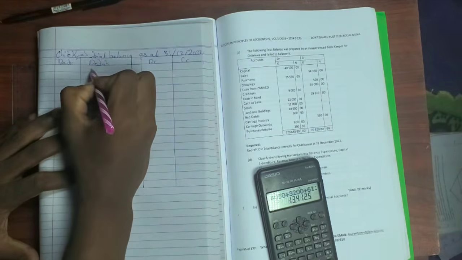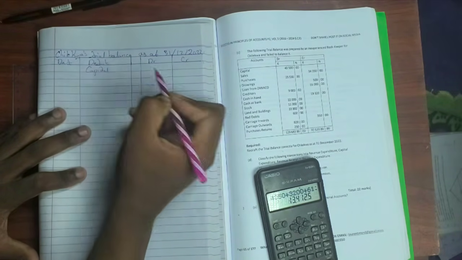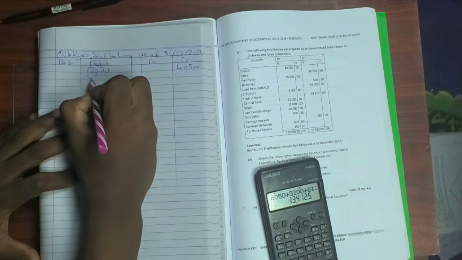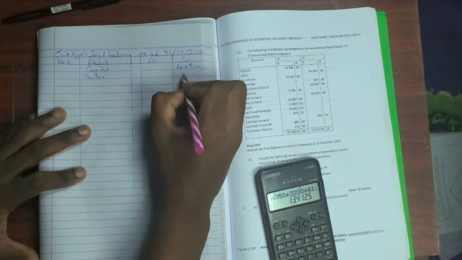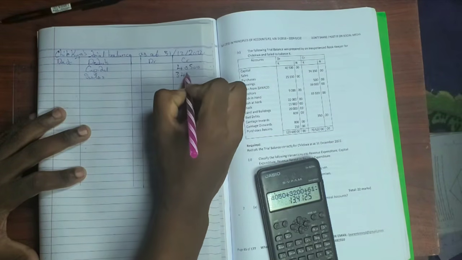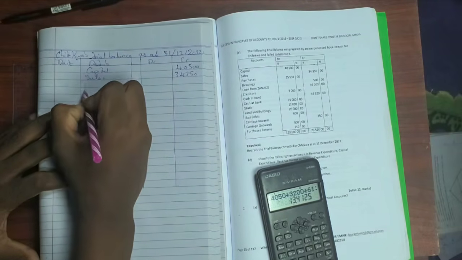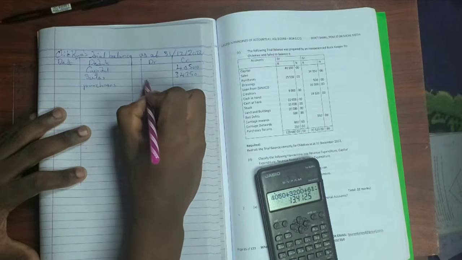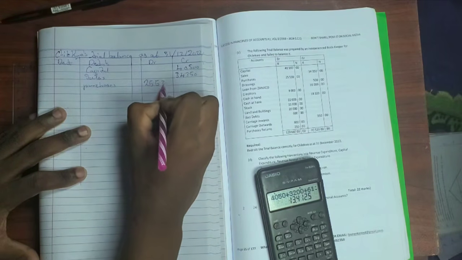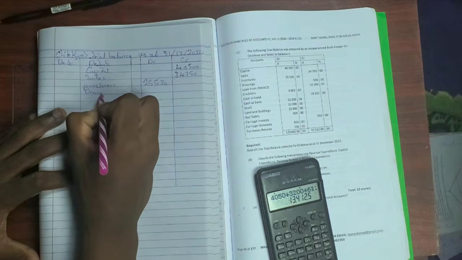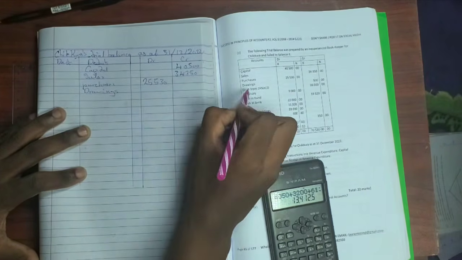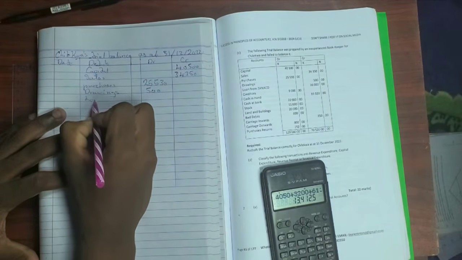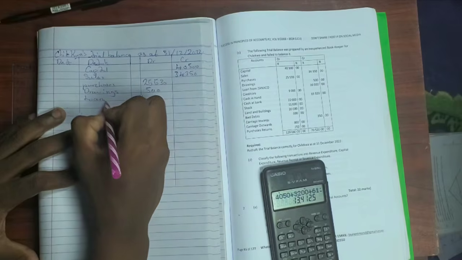So now we start. Capital in the trial balance is credited, which is 40,500. The sales are also credited, which is 34,350. Then we have purchases. The purchases are debited, which is 25,530. Then we have the drawings. The drawings are expenses in the trial balance, so drawings 500, which is also debited. Then we have loan from Zanaco.